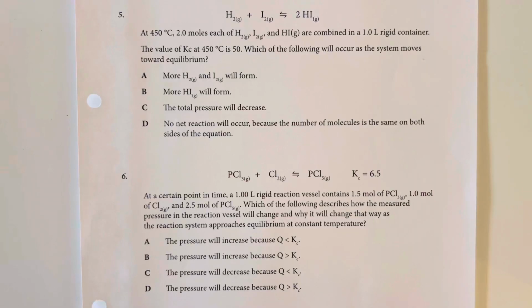At 450 degrees Celsius, 2 moles of each of the hydrogen, iodine, and hydriodic acid gas are combined in a 1-liter rigid container. The value for K at 450 is 50. Which of the following will occur as the system moves more toward equilibrium?